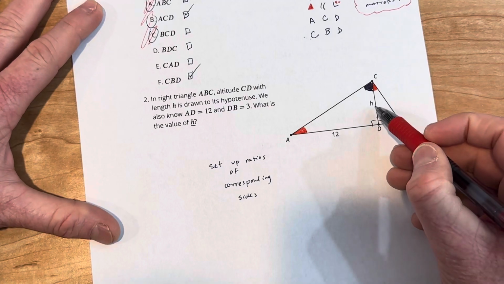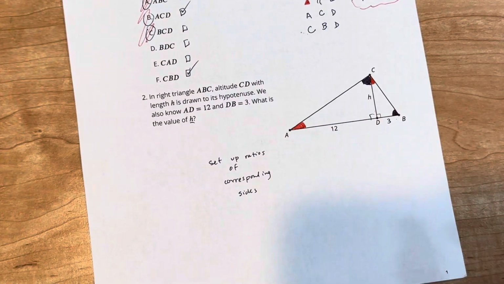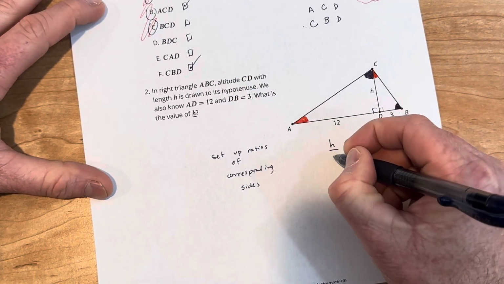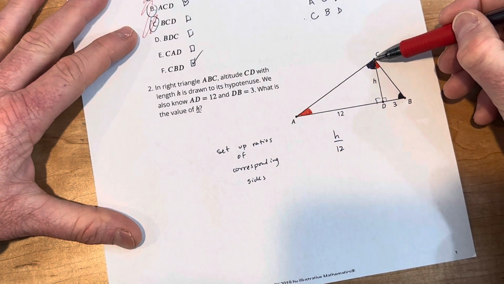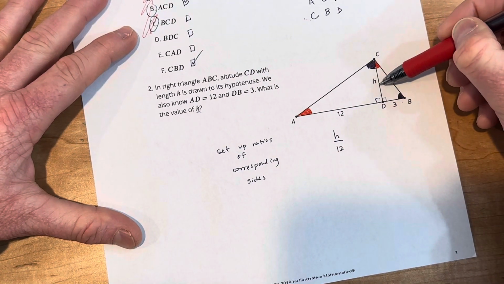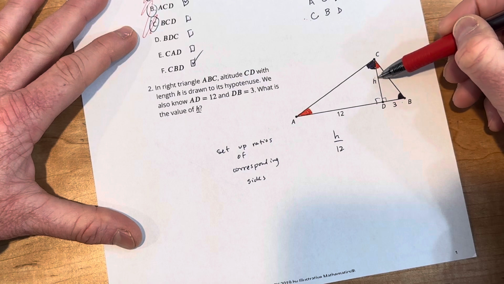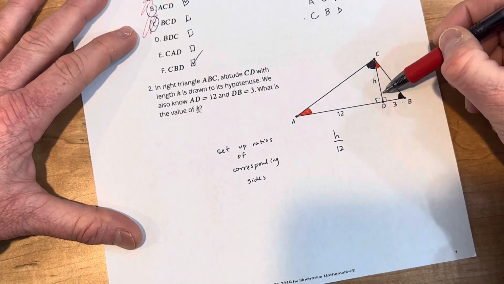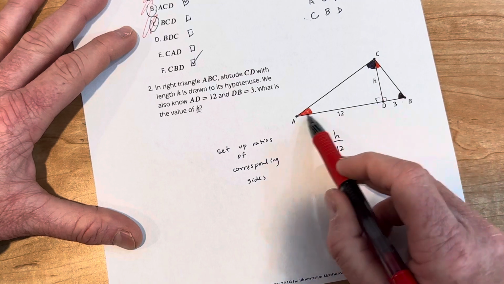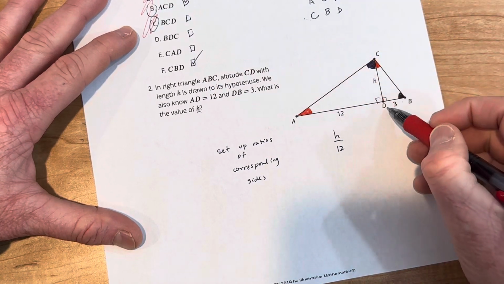So what you're going to say is H over 12. So the smaller of the two over the bigger of the two, forming the 90-degree angle.